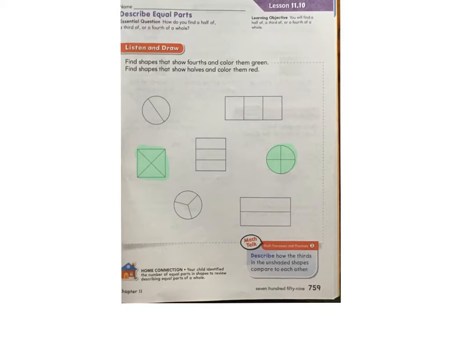If you want to pause the video, color in the halves, and then continue, go ahead. If not, I'm going to get out my trusty red highlighter and color in this circle because it's been cut into two equal parts or halves. And this rectangle down here has also been divided into halves.